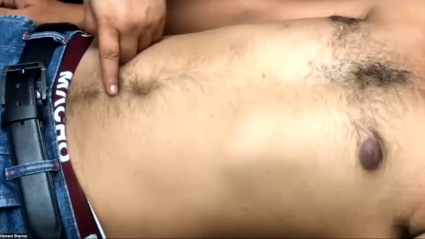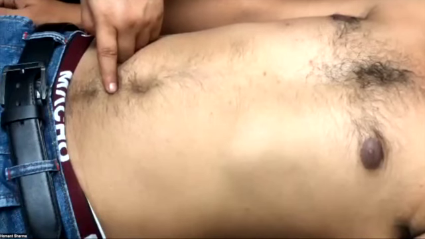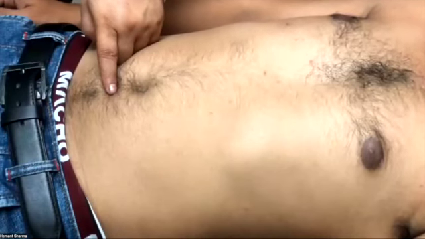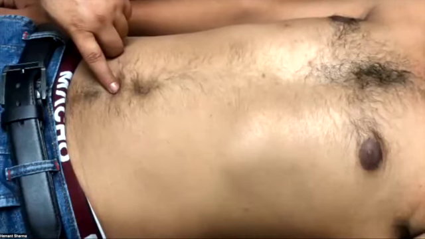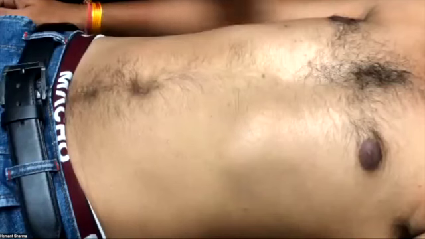This single point is producing lots of energy, the yang energy. And we also call this point a vitamin point. Suppose someone is suffering from a vitamin deficiency, then we can use this point.